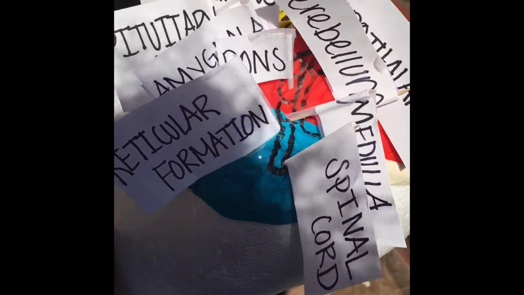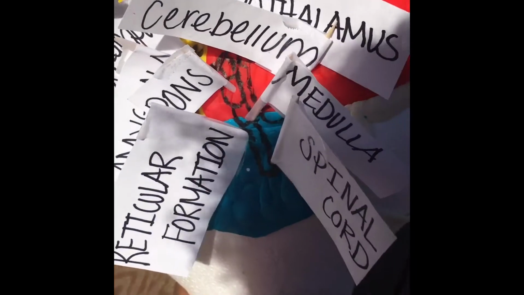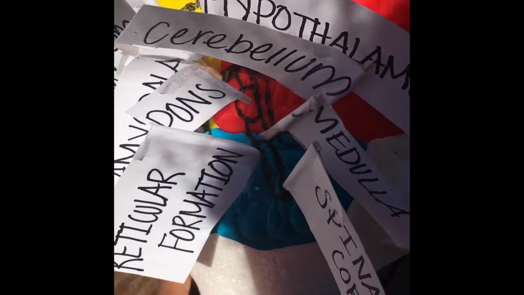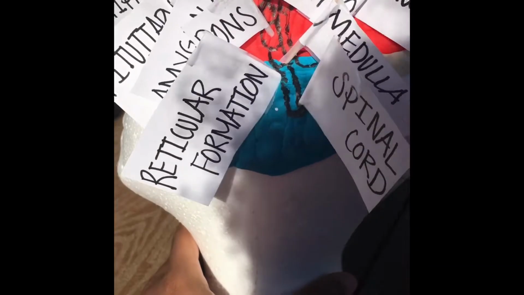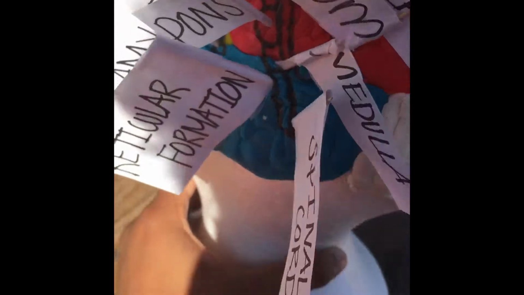Here we have the reticular formation. The reticular formation is a complex network of nerve cells organized into ascending and descending pathways. It is located throughout the core of the entire brainstem. It controls specific functions for different neurons, including involvement with respiratory and cardiovascular centers and the regulation of the brain's level of awareness.